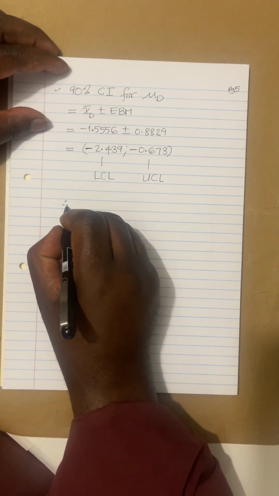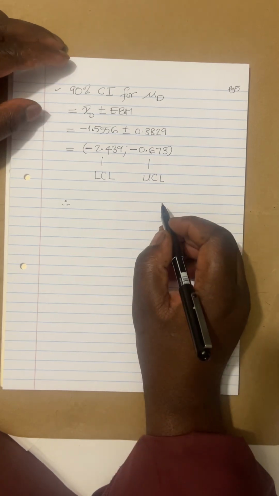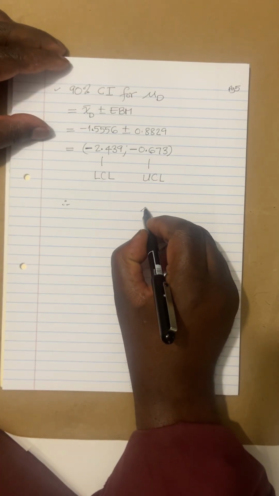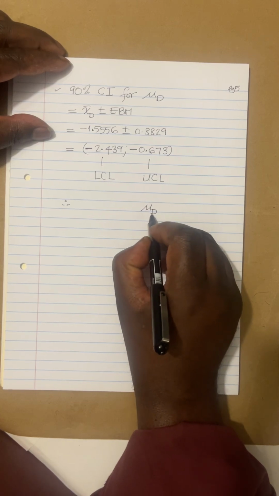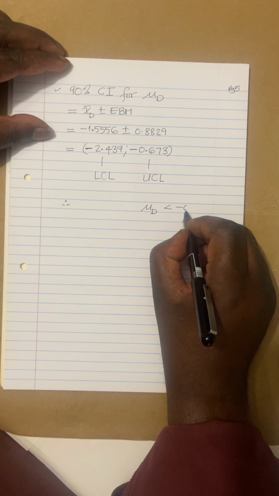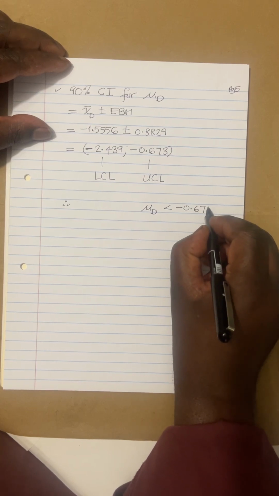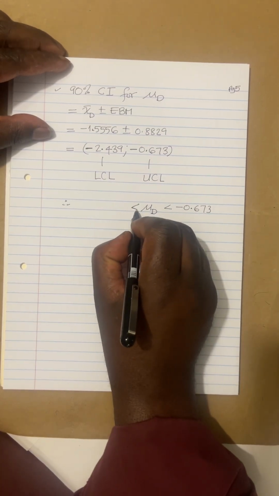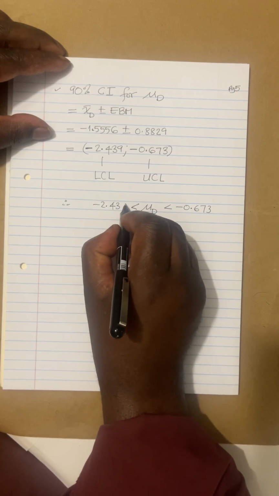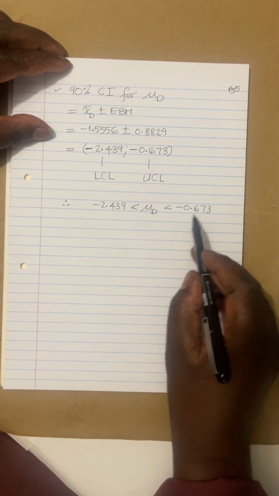We are saying that we are 90% sure or confident that the mean of differences is less than minus 0.673, but is greater than minus 2.439. In other words, it's in that interval.